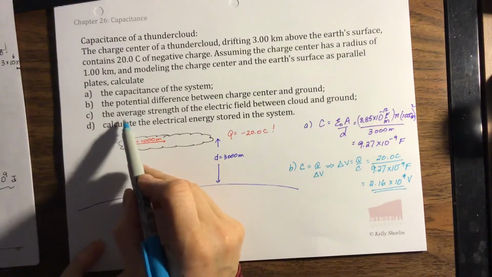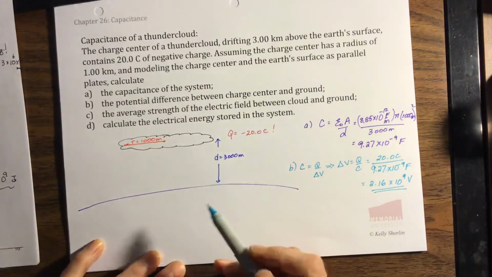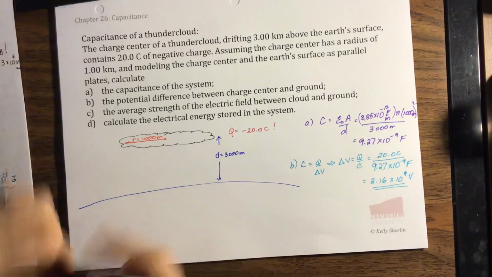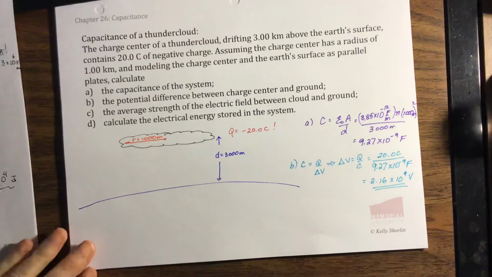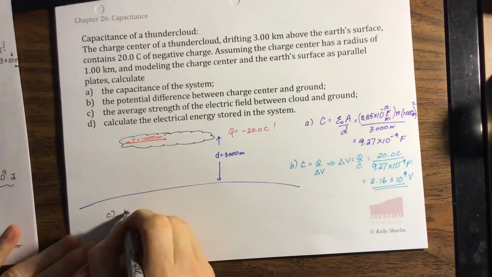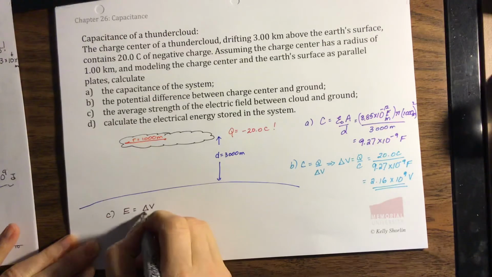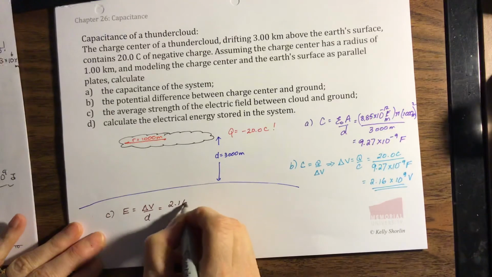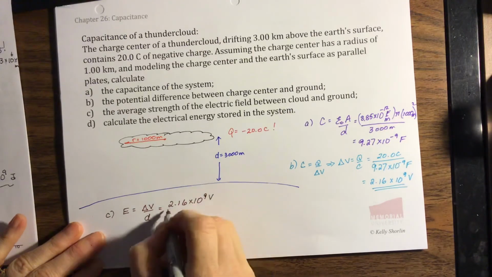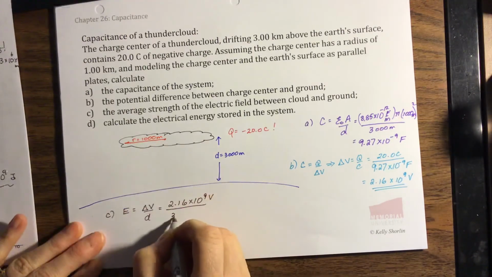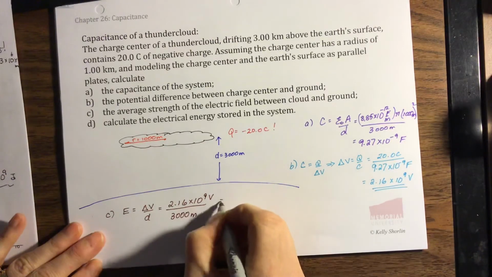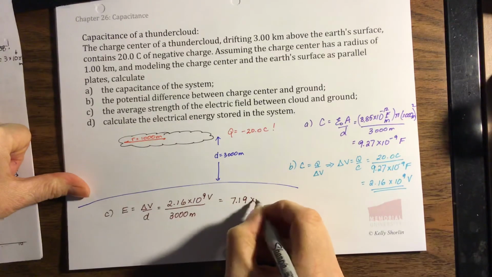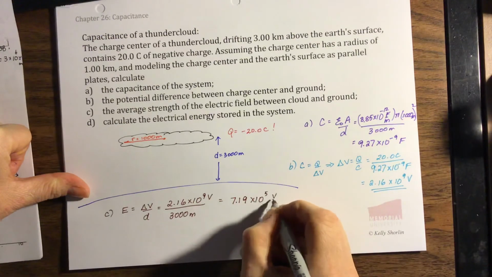Okay, part C, the average strength of the electric field between the cloud and the ground. So if we know the potential and the distance, we can find the electric field. So part C, we know that electric field strength is change in potential over distance. The change in potential we just found. The distance is the plate separation, 3,000 meters. That gives us an electric field strength of 7.19 times 10 to the 5 volts per meter.